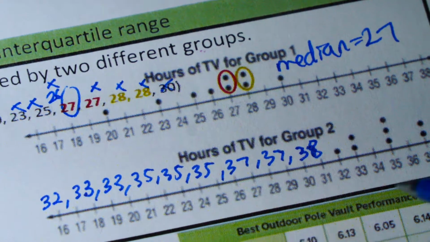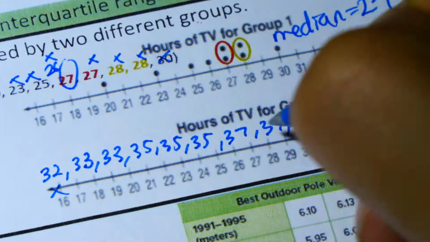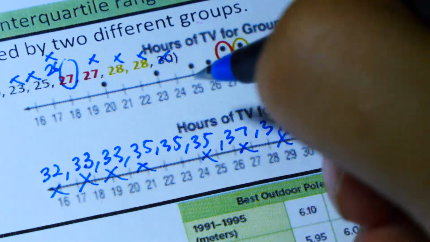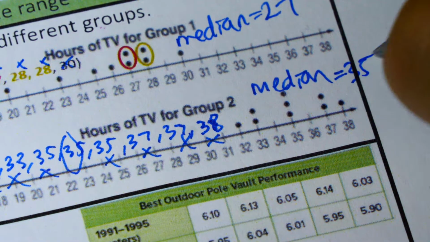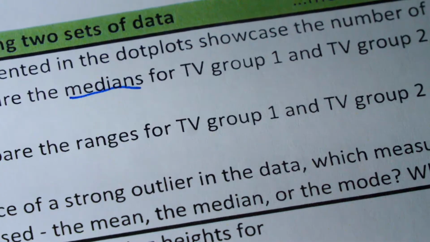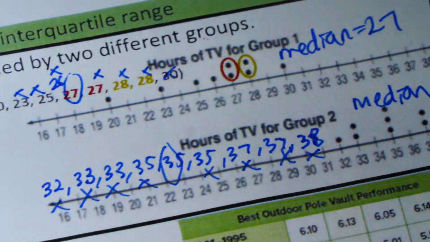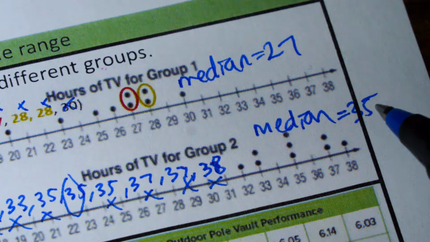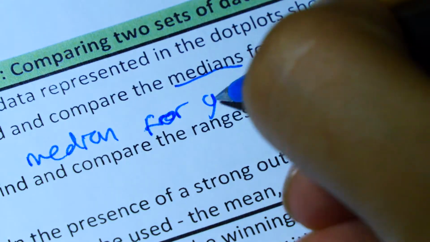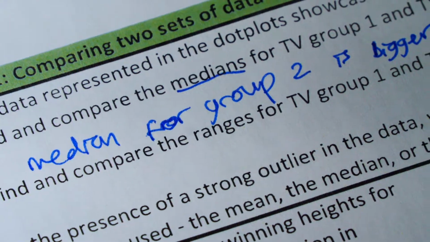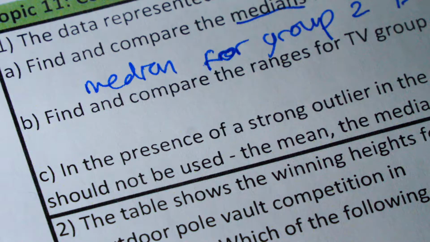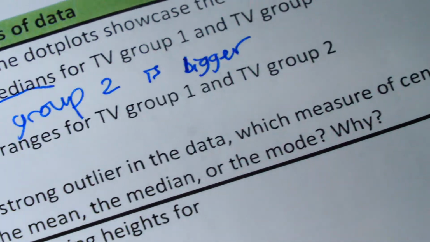And for group 2, let's cross them off. We have this number and this number, this number and this number, this, this, this and this. So we have one number in the middle. Median equals 35. Okay, so we have to compare the medians for group 1 and group 2. Well, we can see the median for group 2 is bigger. Bigger or greater.